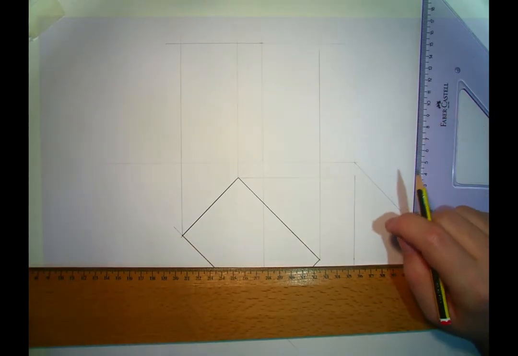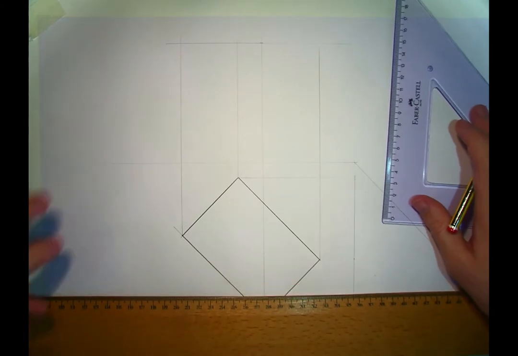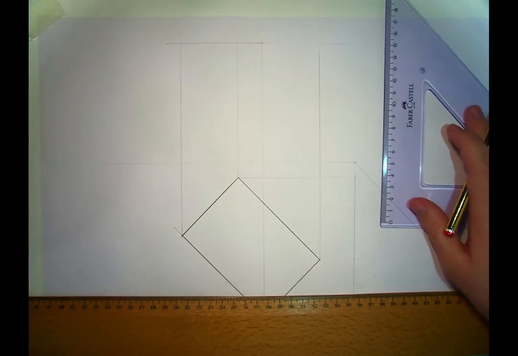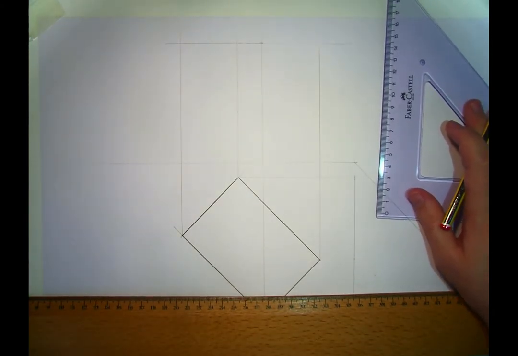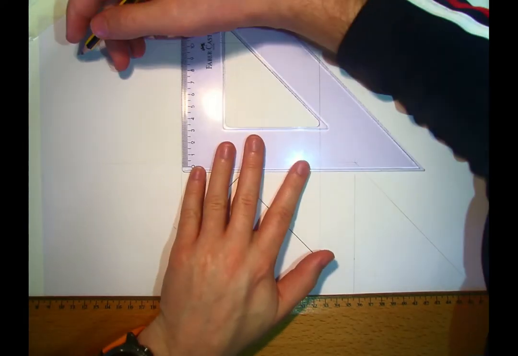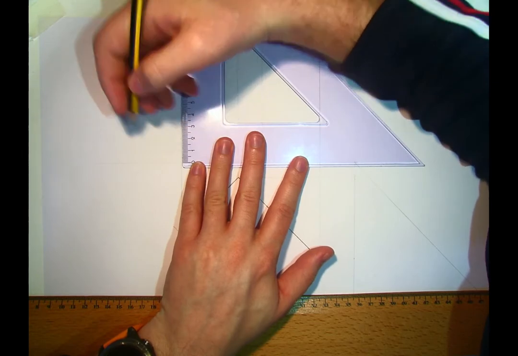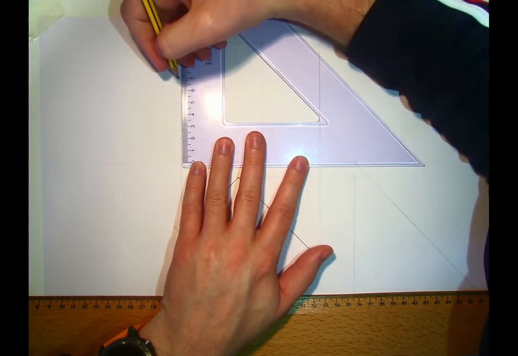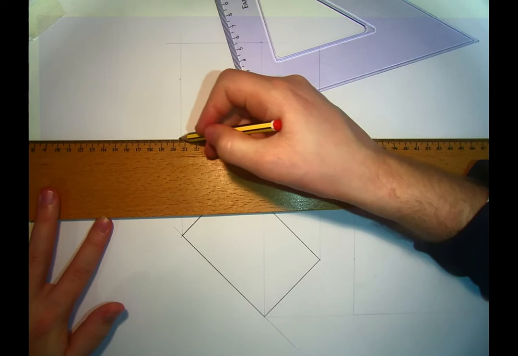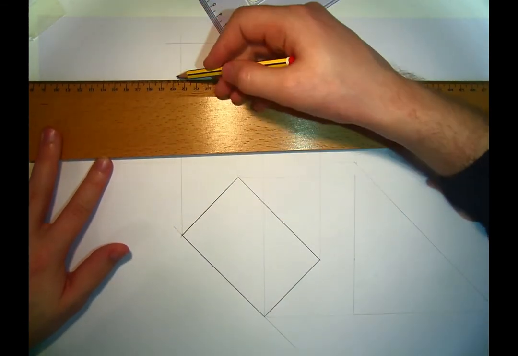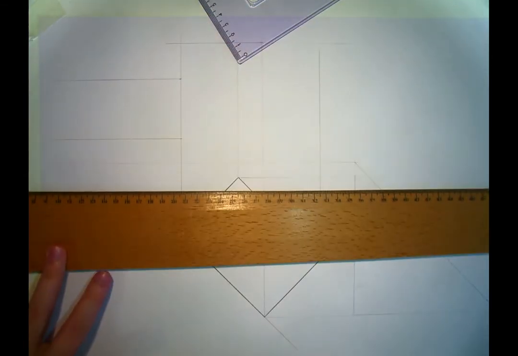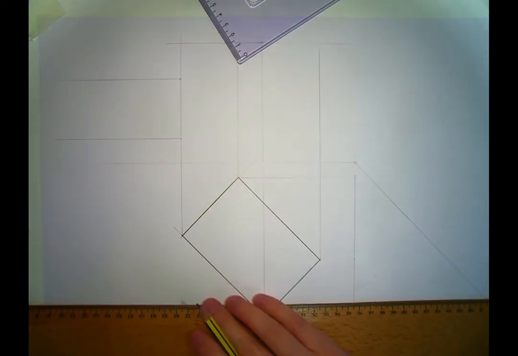I'm not going to darken any of this in just yet because I've the other piece to put on it. So what I'm going to draw now is the profile out here on the side, the section view. So this is up a height of 20 off the ground, so up 20 and then up 50. And you can draw that anywhere out here. It doesn't matter, you can draw it out on the other side if you like. I'm just going to draw it here on this side.